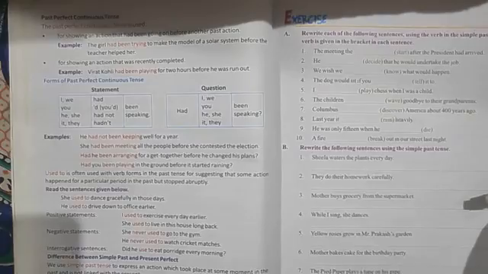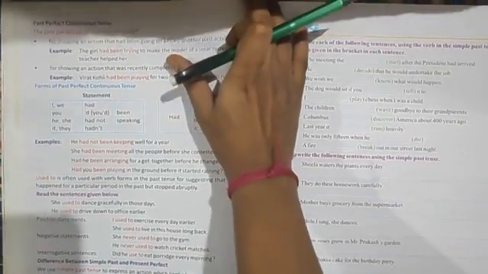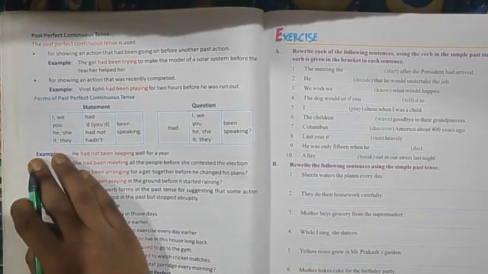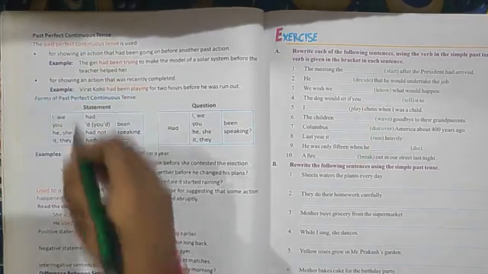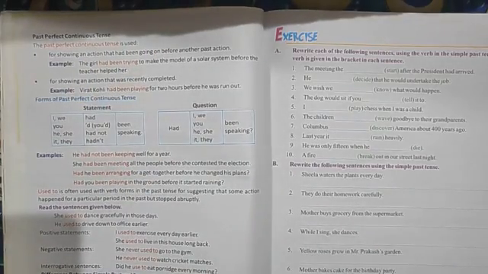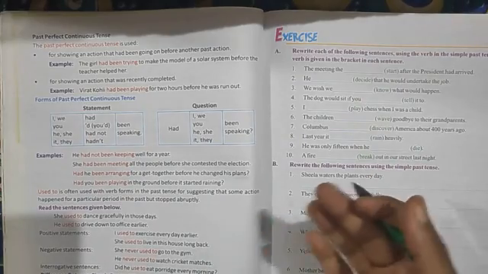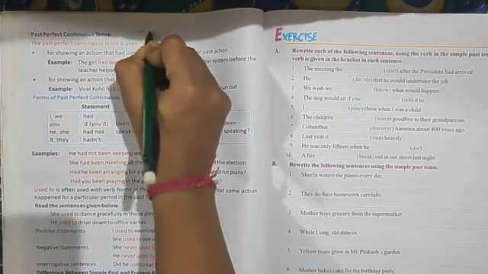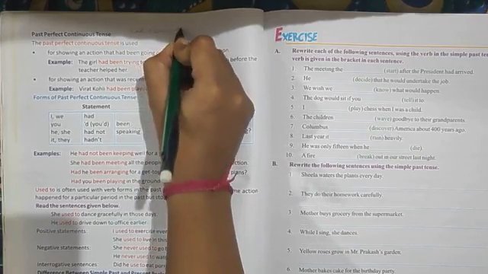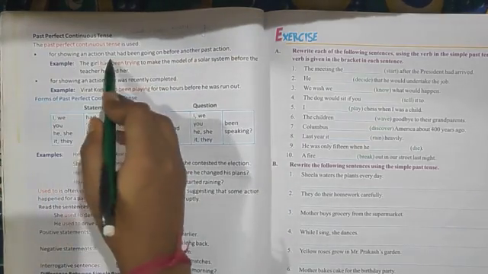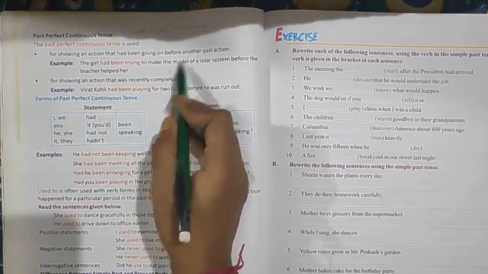Next, come to your past perfect continuous tense. So look at the keywords. Past: happened in a time that has passed. Perfect: completed. Continuous: ran for some time before they had been completed. So the format will be had plus been plus verb plus ing, for showing an action that has been going on before another past action.